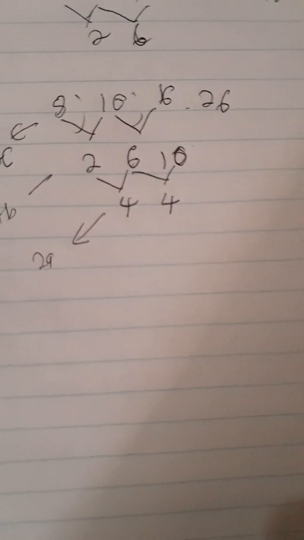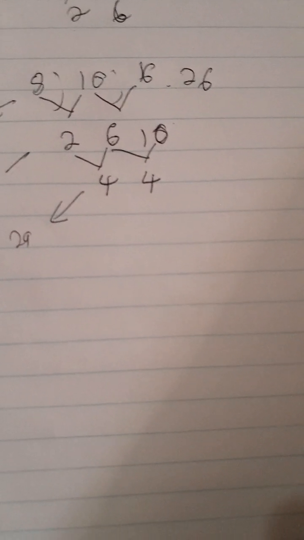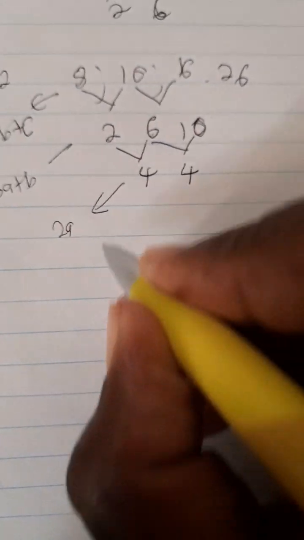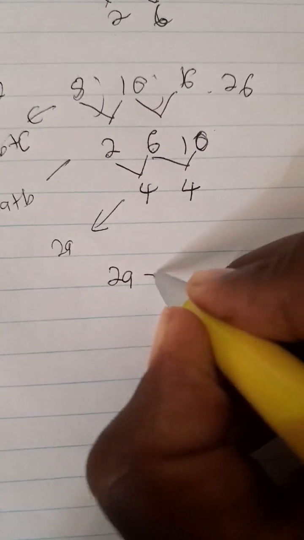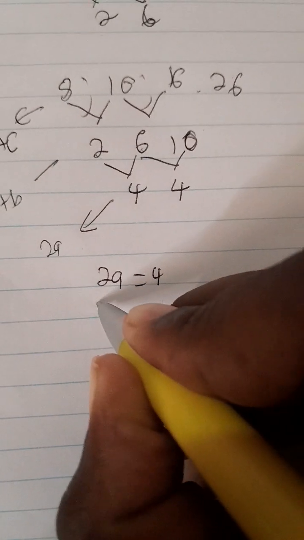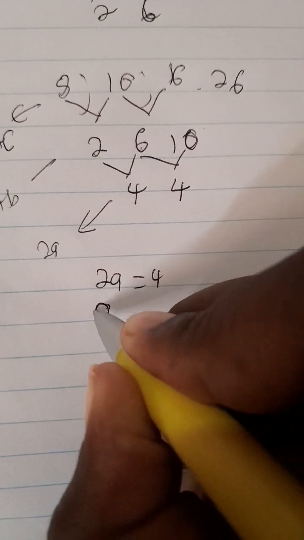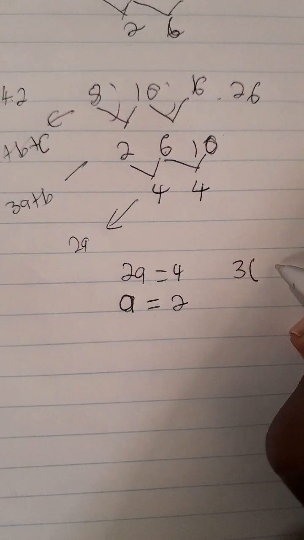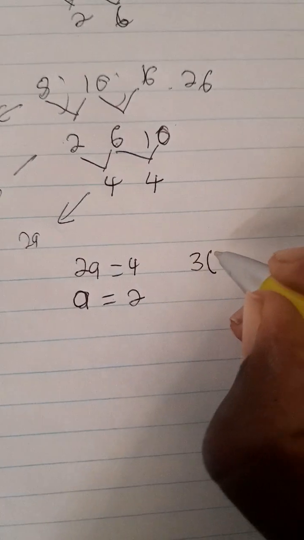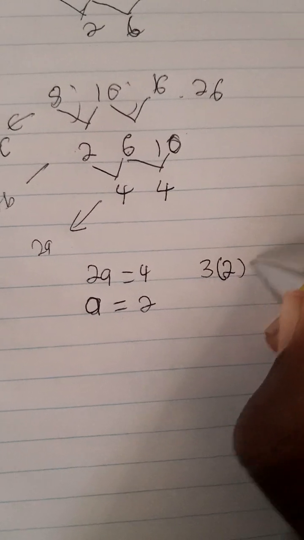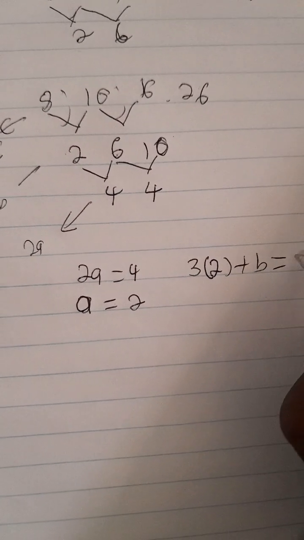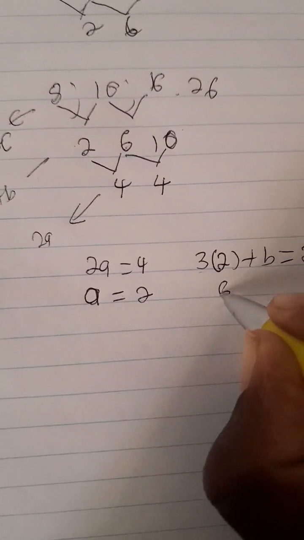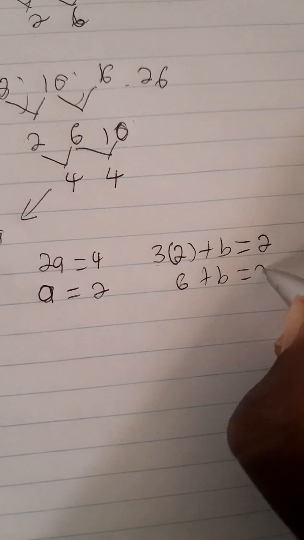Remember, we have to show that the quadratic pattern is given as tn, which equals 2n squared minus 4n plus 10. So we have 2a, which equals 4 there. Then divide everything by 2, making a to be 2. To get our b, we use the first difference. Where there is a, you place 2, which equals 2. 3 times 2, that will be 6, plus b, which equals 2.